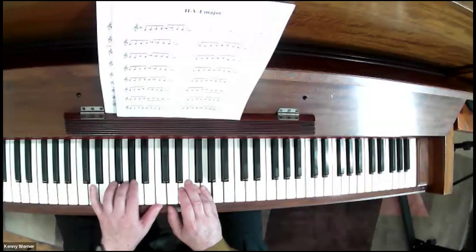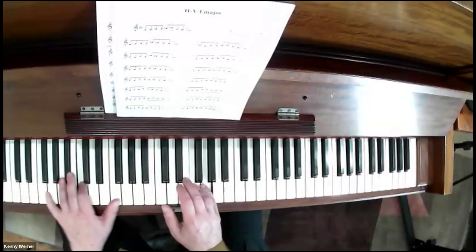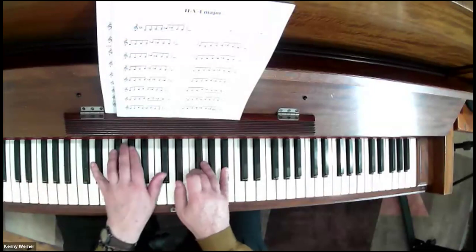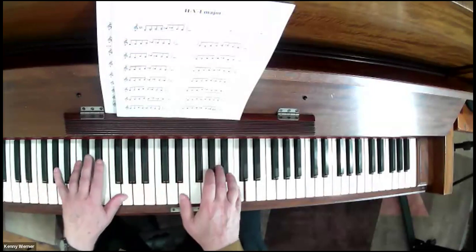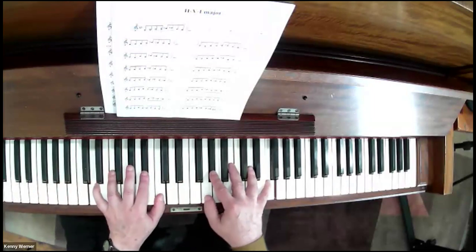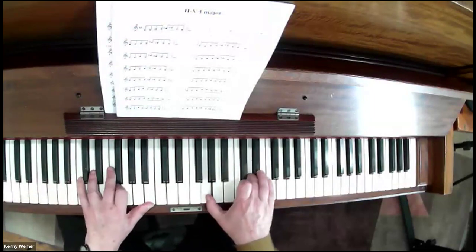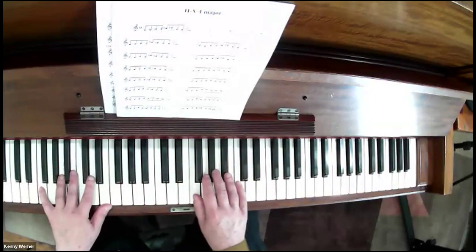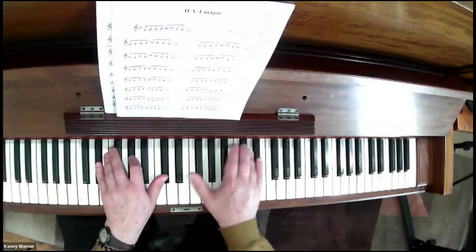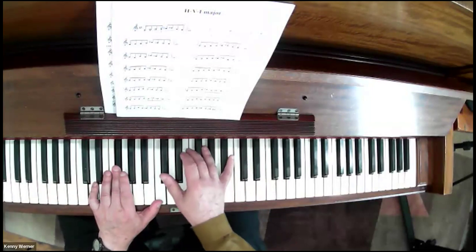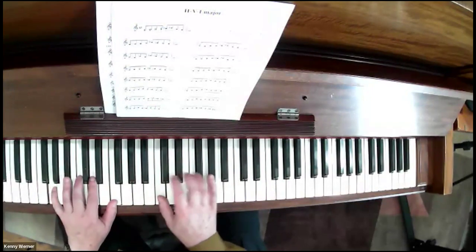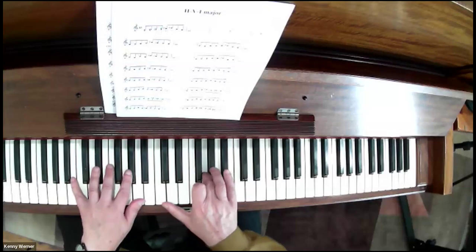But just to know him, because this music would just... By the way, each one of these has a target.